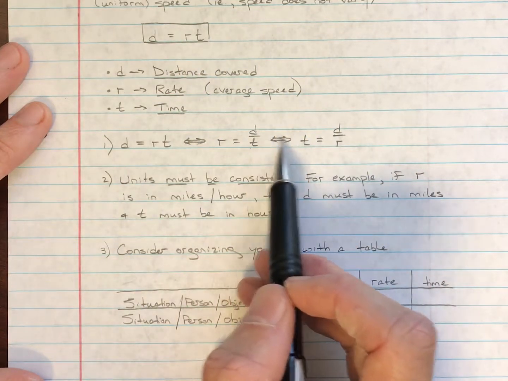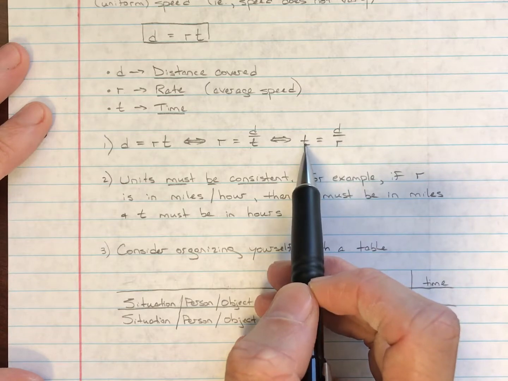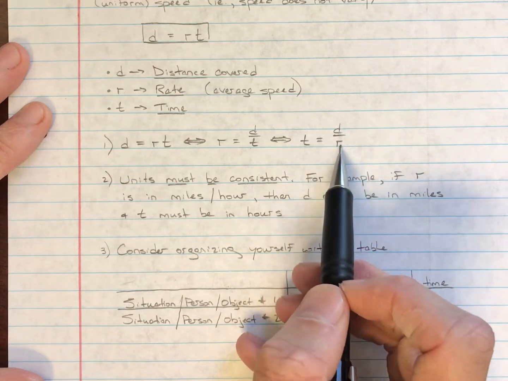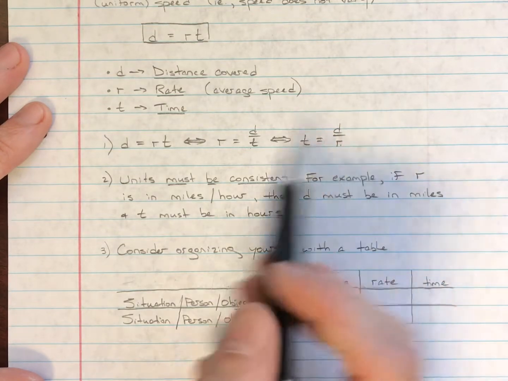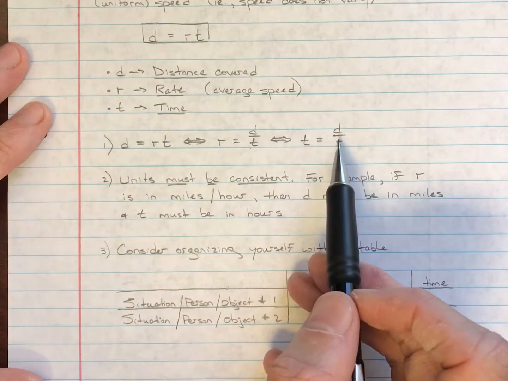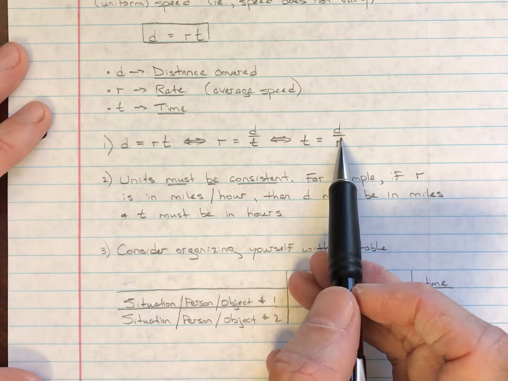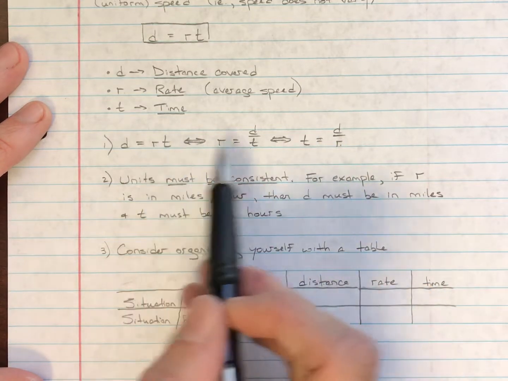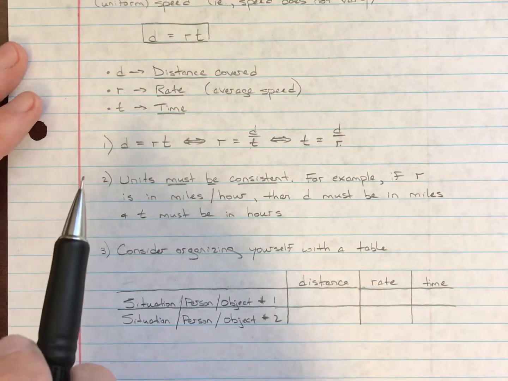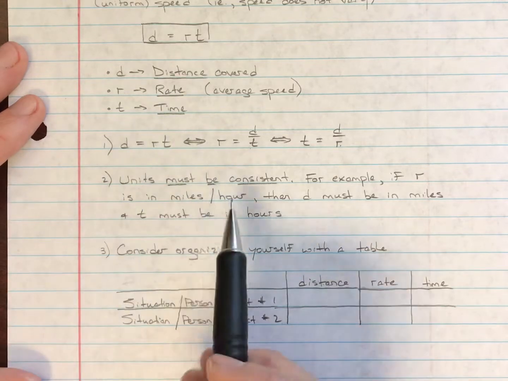It's also equivalent to saying that the time is equal to the distance divided by the rate. So these three formulas are equivalent, and as you work these problems, you may find another version to be more helpful as you look to set up your equation.